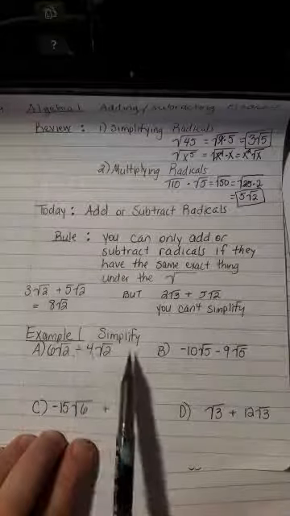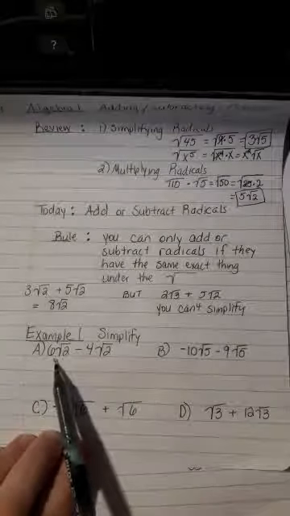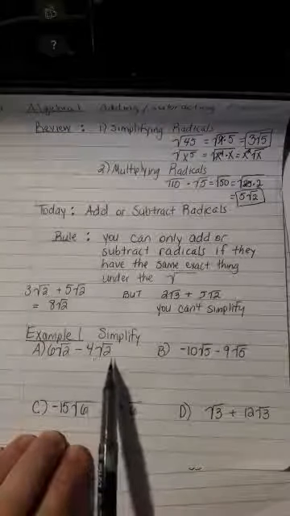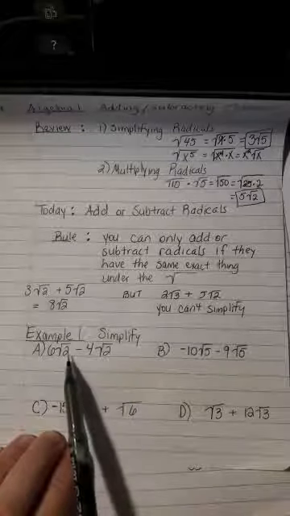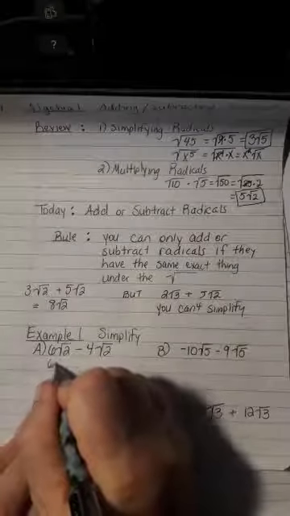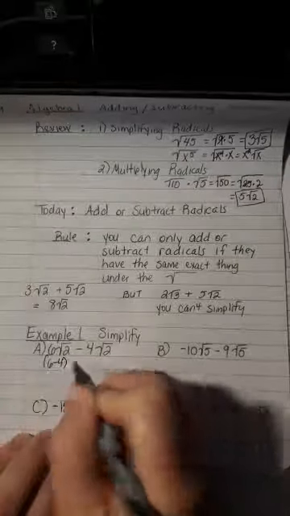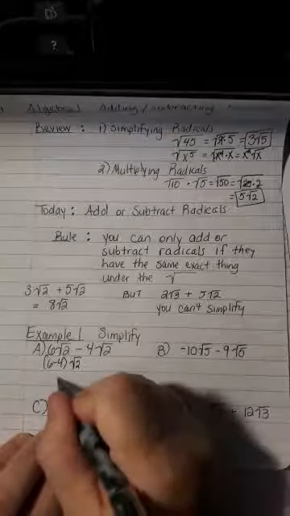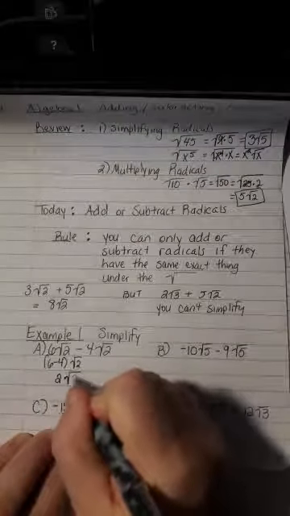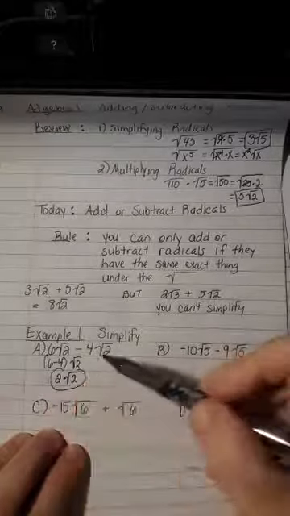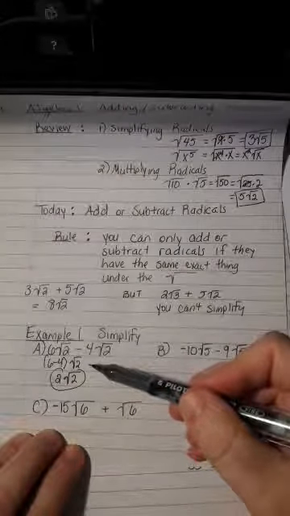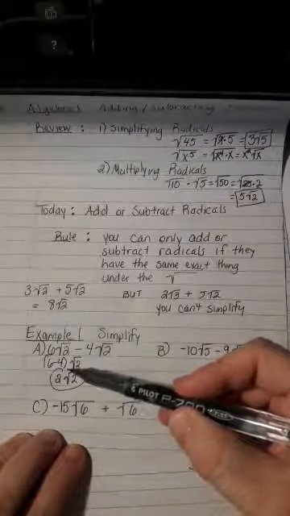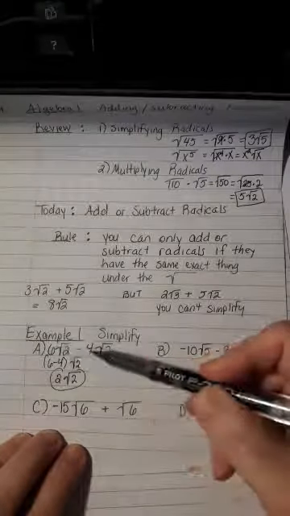Example 1 says simplify. And if you'll look at part A, it says 6 on the square root of 2 minus 4 on the square root of 2. Notice first that the numbers under the radical are the same, so you take the 6 and you subtract the 4. You just work with those numbers in front, and you leave your square root of 2. And so 6 minus 4 is 2, so your answer is 2 on the square root of 2. Now this step that I showed, I'm just showing on these first 2 examples. You don't have to show that work. I'm just showing you in case you need to look back to see how I got the answer. We subtracted 6 and 4.